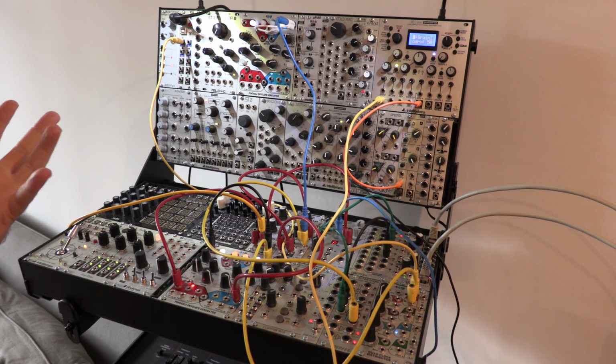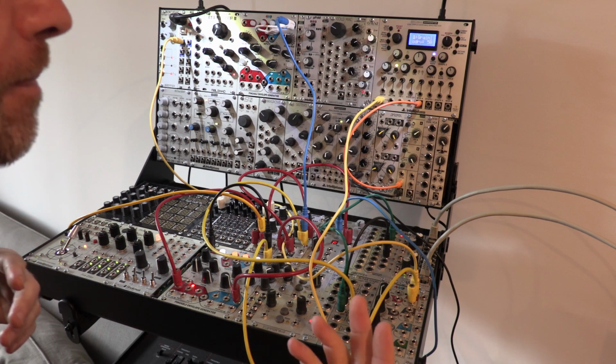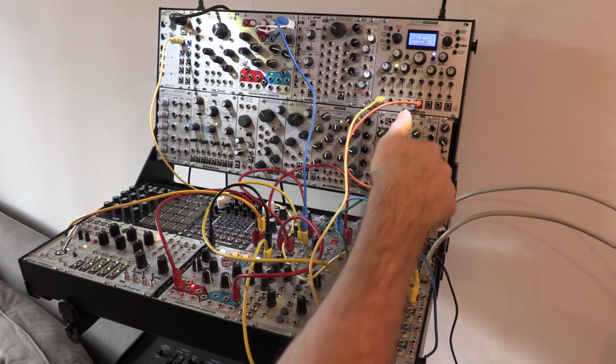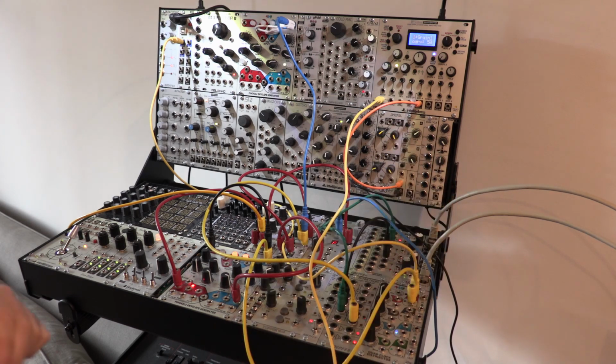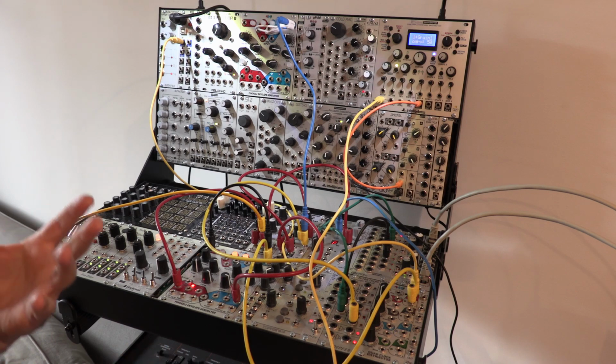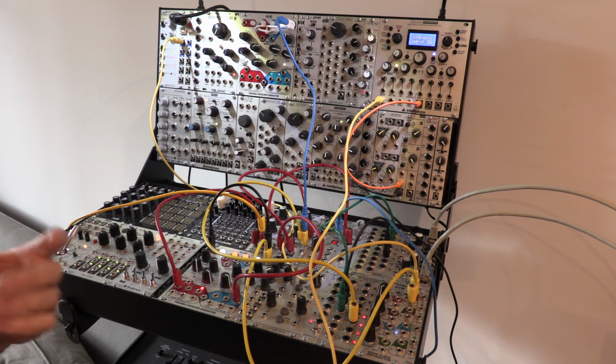It's a really interesting module. You can do a million different things with it. But one of the things it does is it has these 8 gate signals on the right-hand side, according to the level of the CV going into it. So it's a bit like having a threshold.